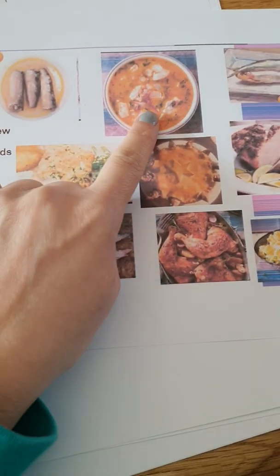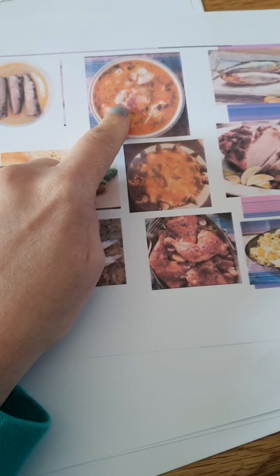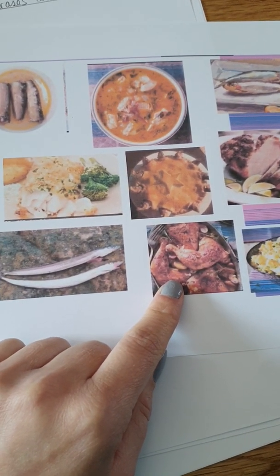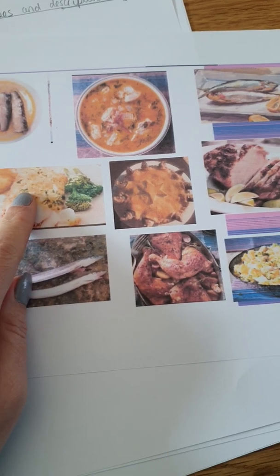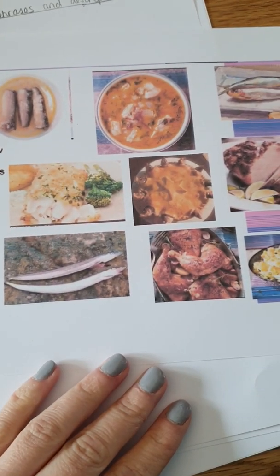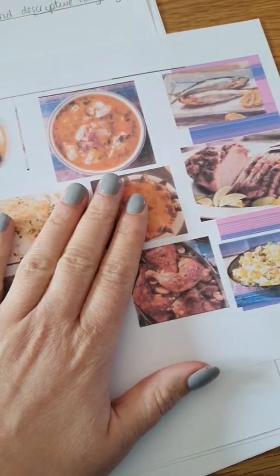Super. So hopefully you guessed this one here. This is stargazy pie, and if you remember, that is in the book. We've got fish stew. Chicken is there. Okay, we've got the baked hake. So hopefully you spotted some of them on there. We're going to come back to this image in a moment.